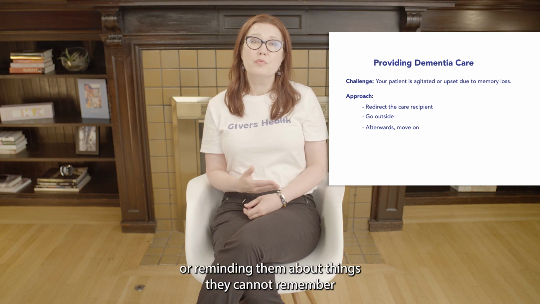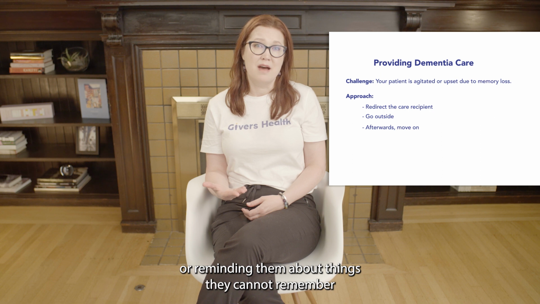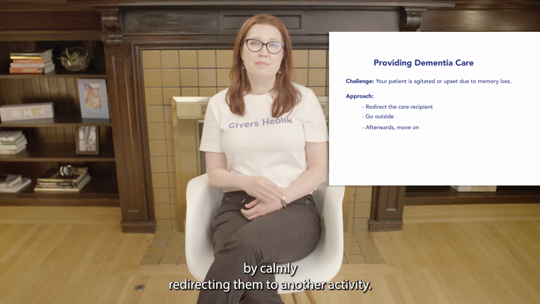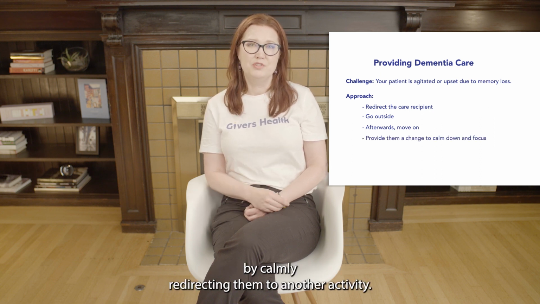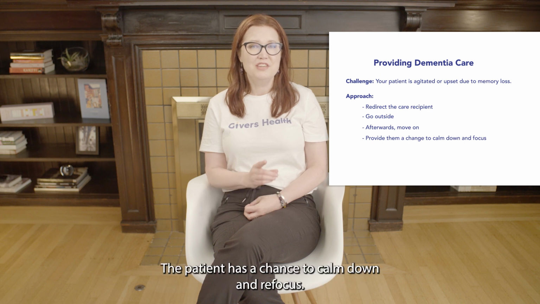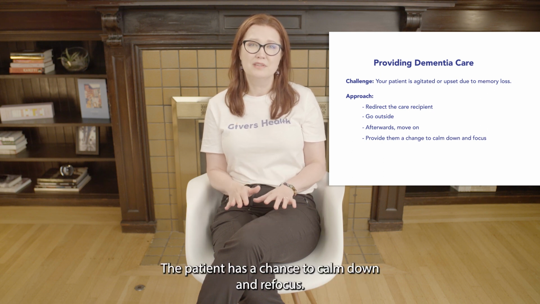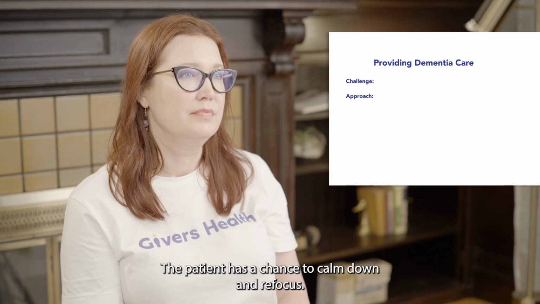quizzing them, or reminding them about things they cannot remember. By calmly redirecting them to another activity, the patient has a chance to calm down and refocus.